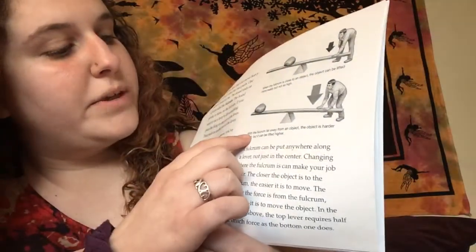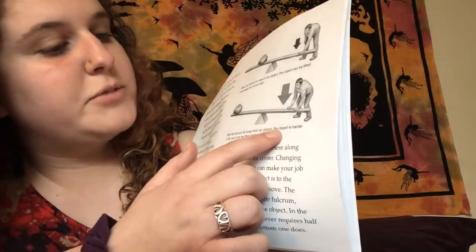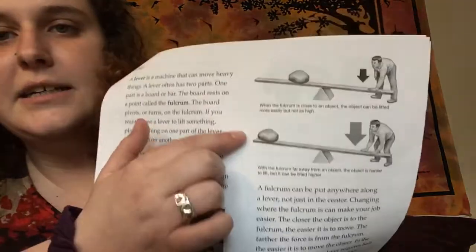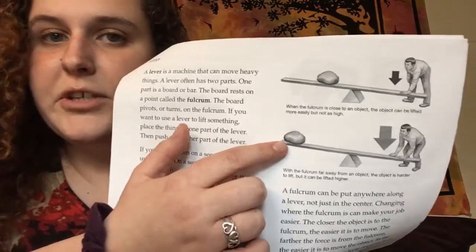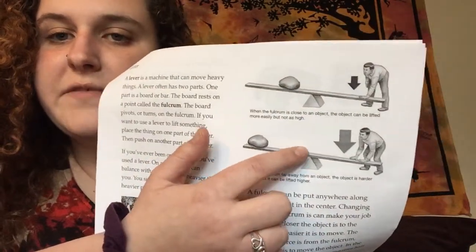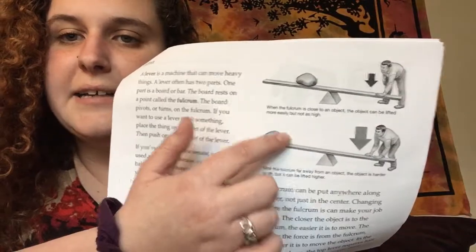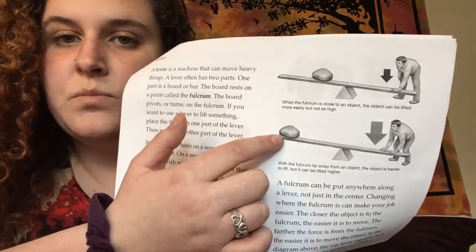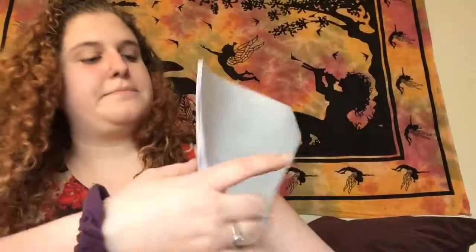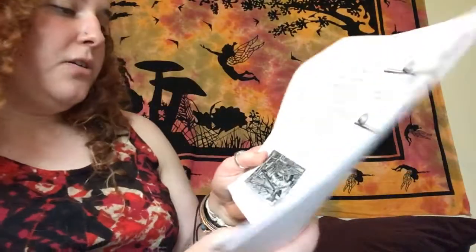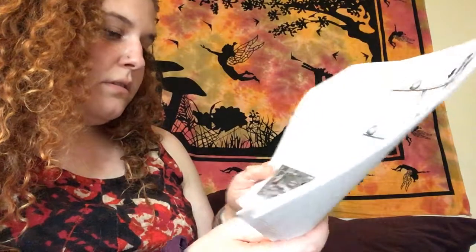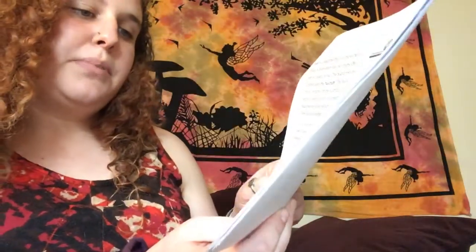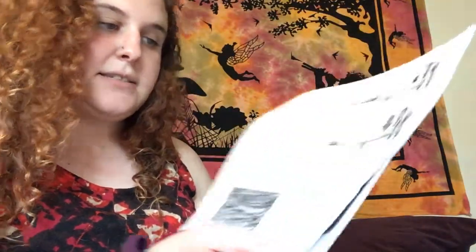Now, if he has the fulcrum far away from the object, it's harder to lift, but it can be lifted higher. So it's kind of like if you're over on this part of the seesaw, you're not going to go as high as if you're on this part of the seesaw because the weight distribution is different. Okay. All right, a fulcrum can be put anywhere along a lever, not just in the center. Changing where the fulcrum is can make your job easier. The closer the object is to the fulcrum, the easier it is to move.